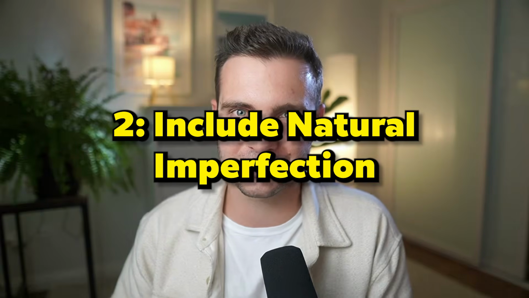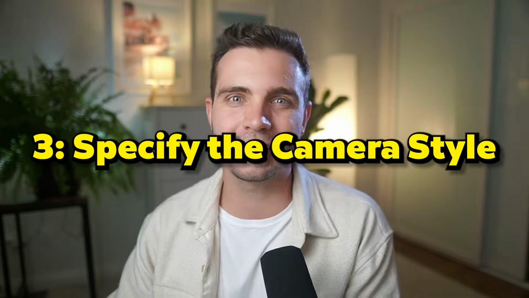The second tip is to include natural imperfections. Real images aren't perfect. As you could see on one of the shots, the woman had slight pimples and that almost looked like it was more realistic. So simply adding details like slight smile lines or relaxed posture or natural expression helps your image look a little bit more realistic. And the third step is to specify the camera style.